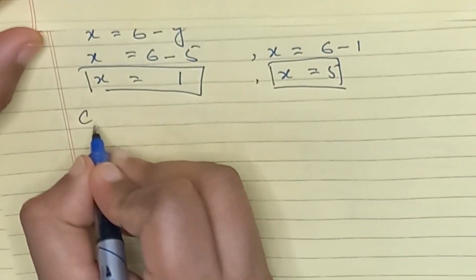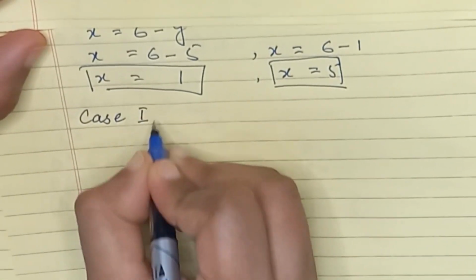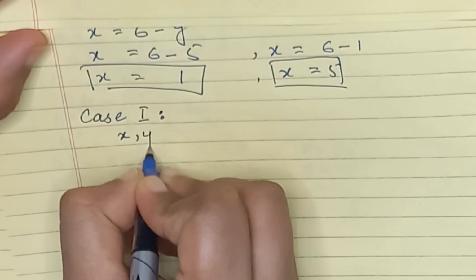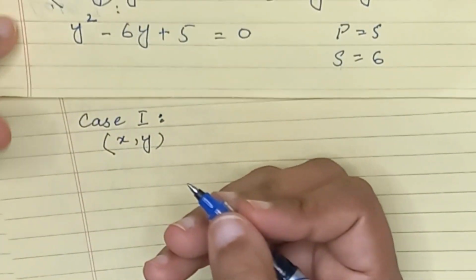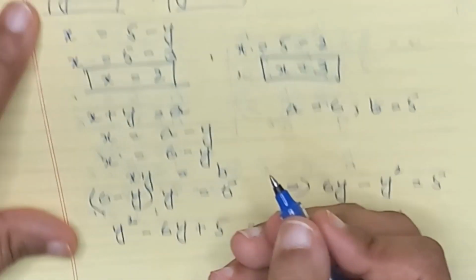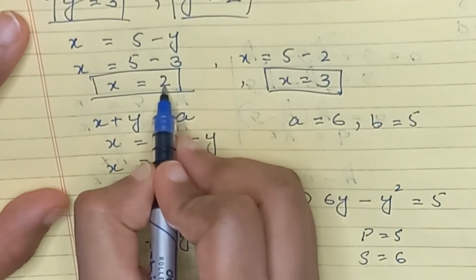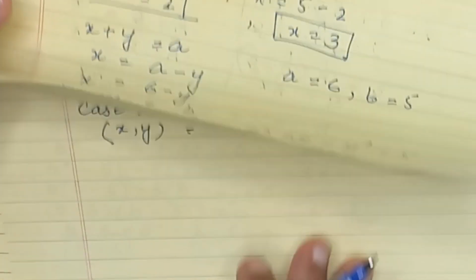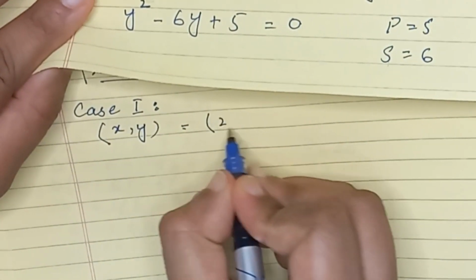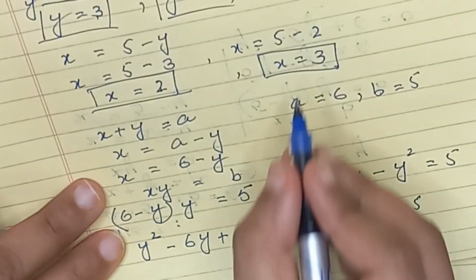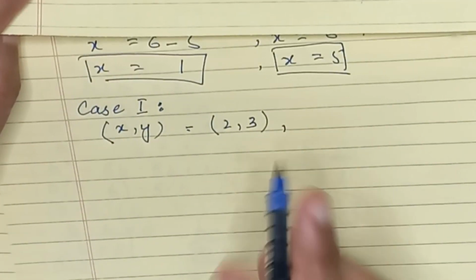Therefore, in case 1, x and y are: x is 2 and y is 3, and when x is 3, y is 2.